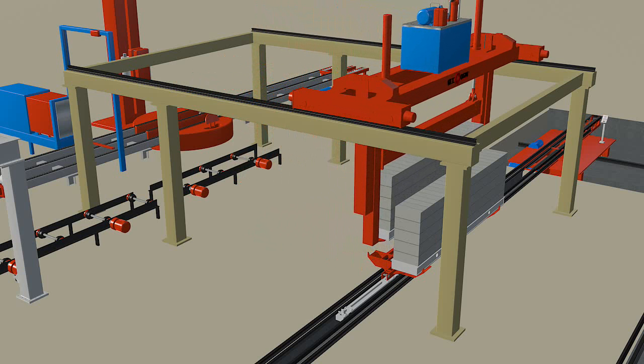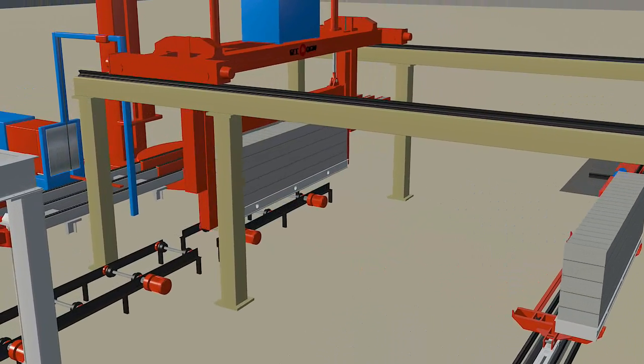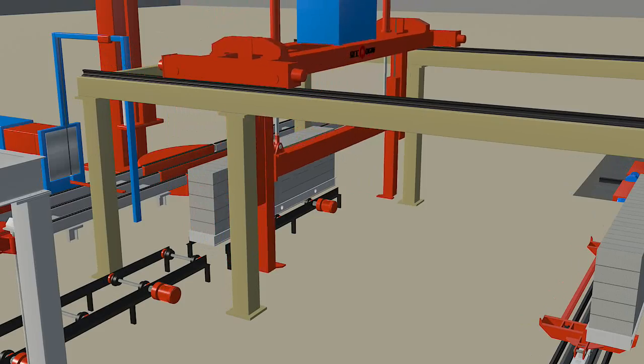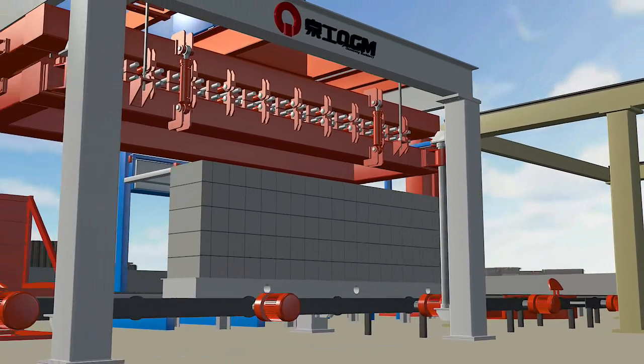Ferry car transports the finished products to the carrying crane, and the carrying crane transports the whole cake together with the side plate to the separating machine for block separating.